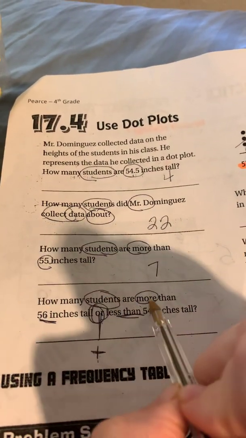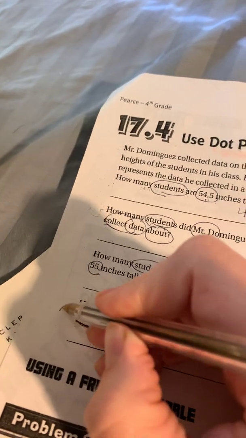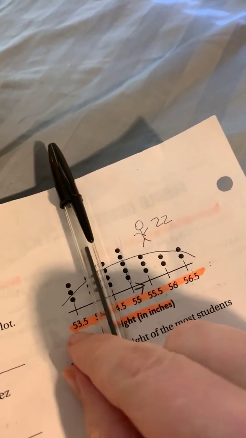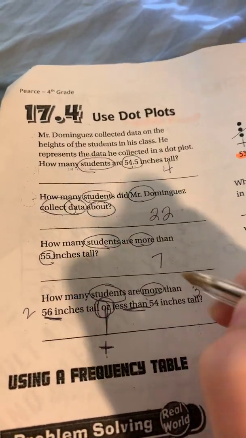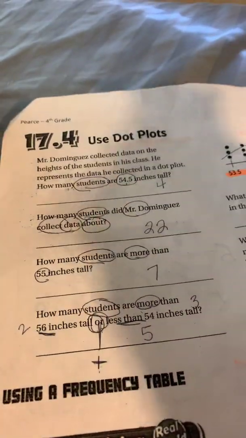So how many students are more than 56 inches tall? So here's 56, y'all. It did not say 56 or more. It just wants more than 56. 2 kids. So over here, I'm going to write that there were 2 kids. Less than 54. Again, they didn't say equal to 54. They said less. This is the only number less, which has 3. So how many students are this or that? Well, together, 5.